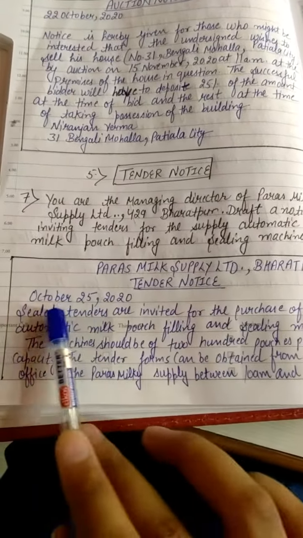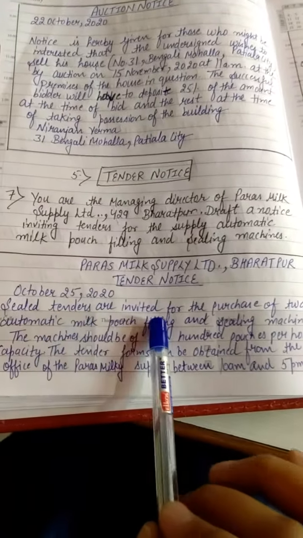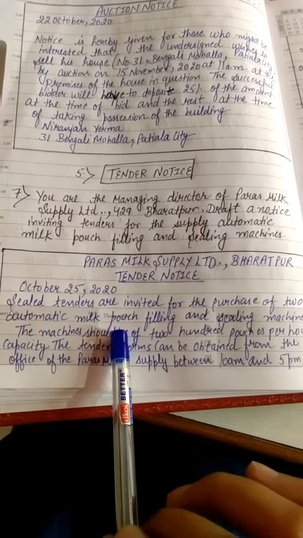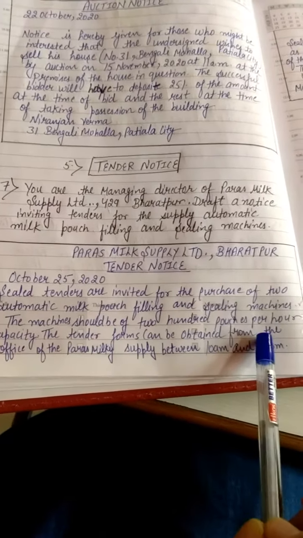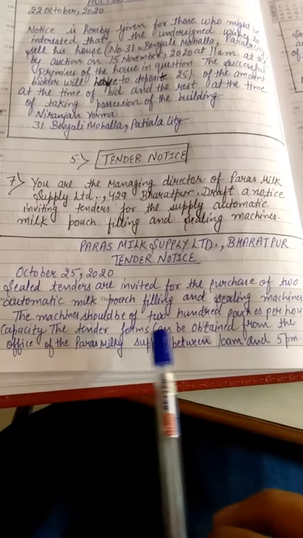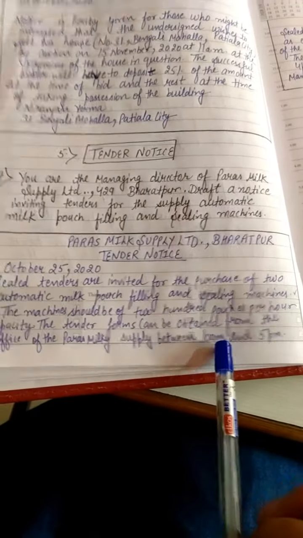Tender notice, October 25, 2020. Sealed tenders are invited for the purchase of 2 automatic milk pouch filling and sealing machines. The machines should be of 200 pouches per hour capacity. The tender forms can be obtained from the office of the Paras Milk Supply between 10 AM and 5 PM.